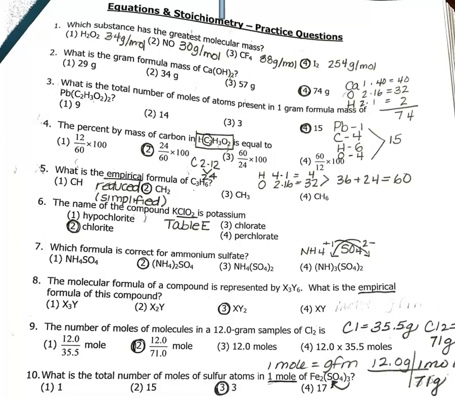So I figured my carbon first. 2 times 12 is 24. And then I figured I have 4 H's and 2 O's. So I got that mass, which was 36, added the 24 to it to get my whole. So my part is 24, my whole is 60. And that's times 100.